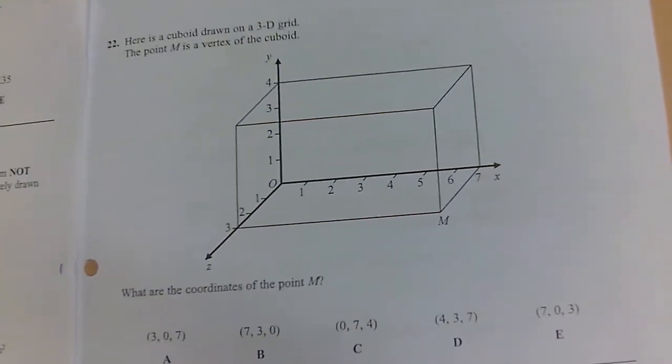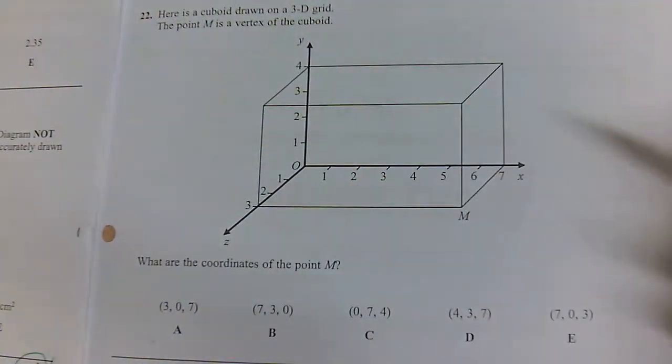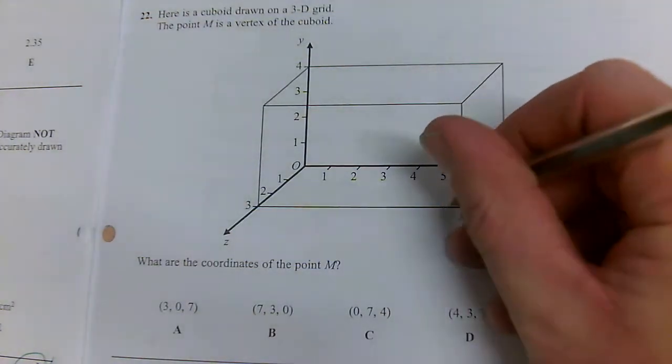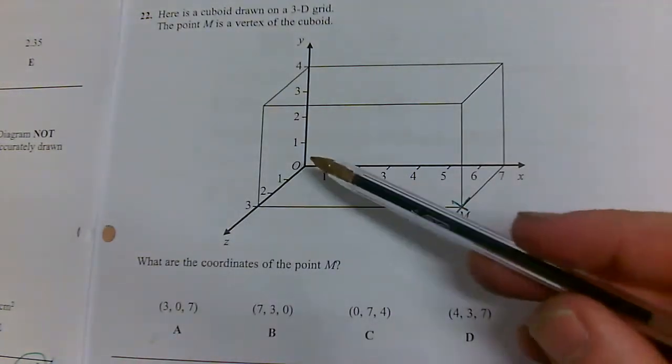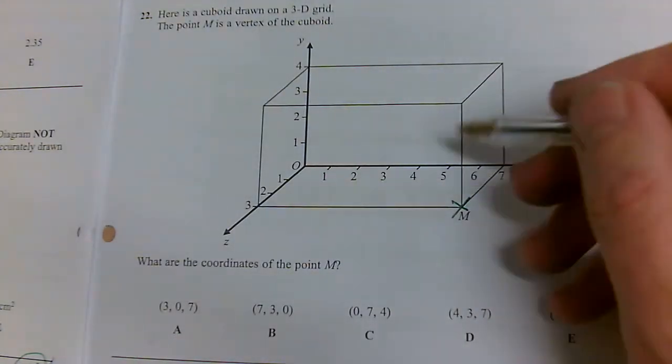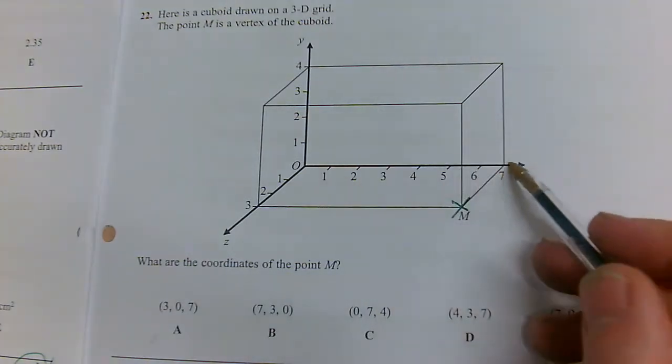Okay, 3D coordinates. The 3D coordinates have an X, a Y, and a Z. So if we look, it's asking us about point M, a vertex of the cuboid, which is down here. So again, what I'm going to do is figure out how to get from here to here. It's not about reading this line here. All the Z lines go that way.